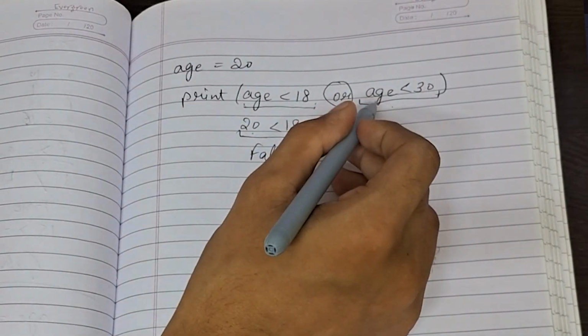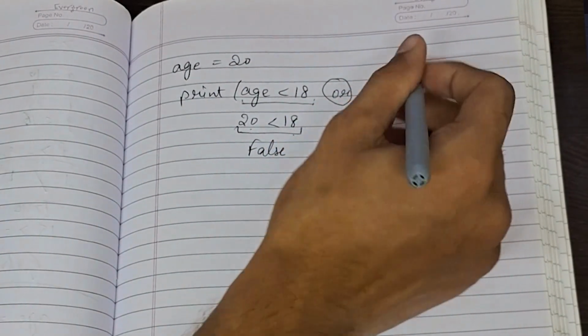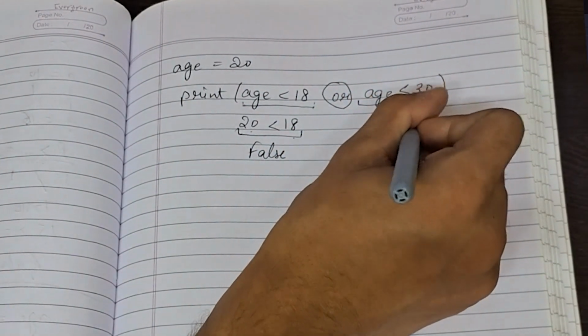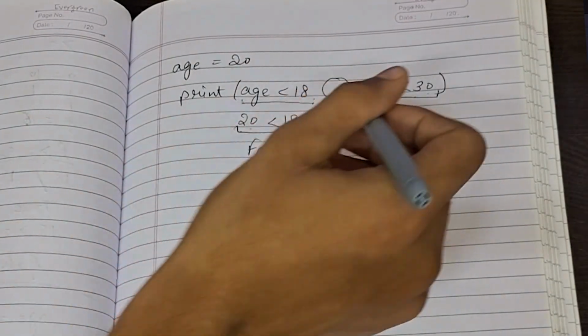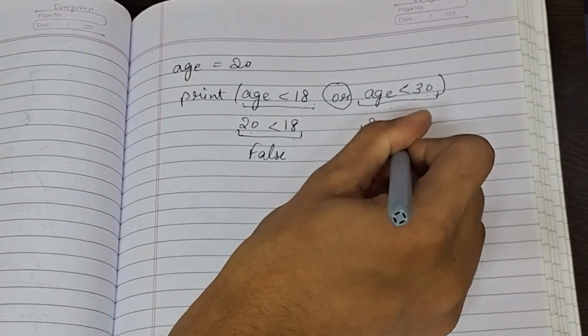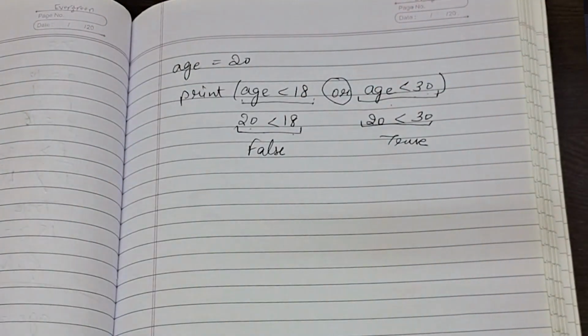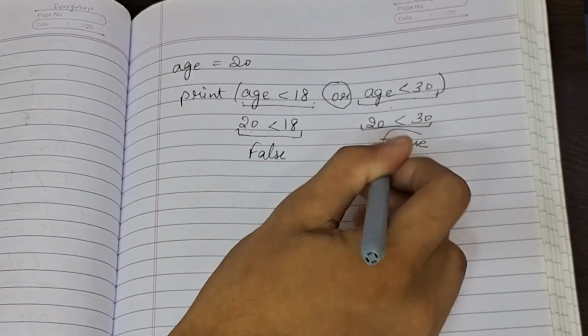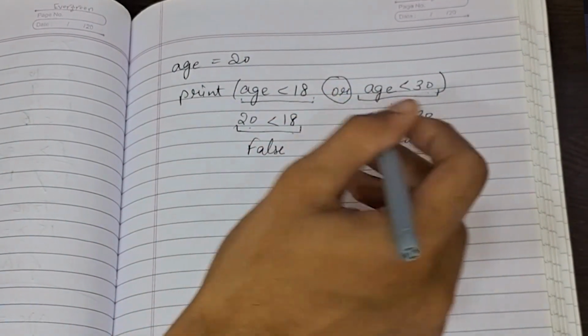So the next thing, we are having age less than 30. Is 20 less than 30? It is true. So we got one true here. Whenever we get one true here, it means the result of this will be true.